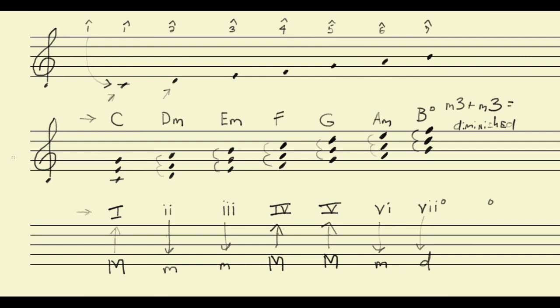But what I'm concerned about right now, the thing that's going to be most immediately useful to us is this pattern of major, minor, and diminished chords in a particular key. This pattern is going to hold not just for the key of C major, but for all of the major keys. So in every major key, the 1 chord, the 4 chord, and the 5 chord are all major.